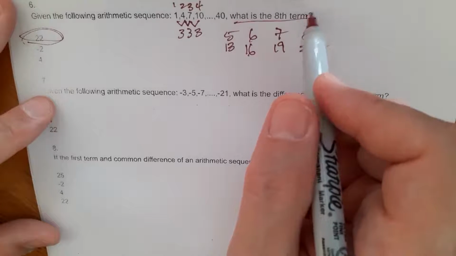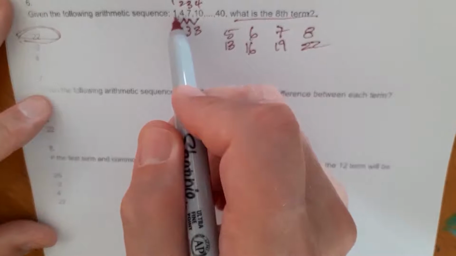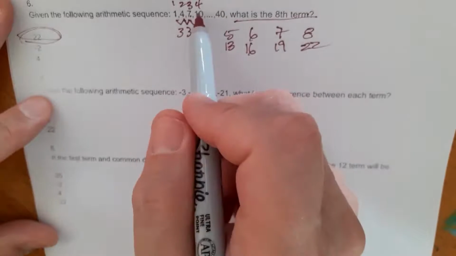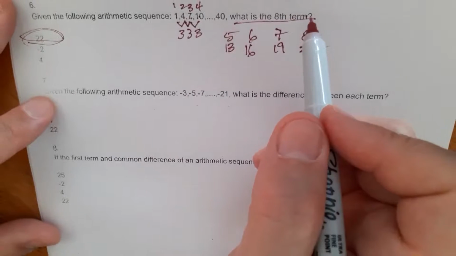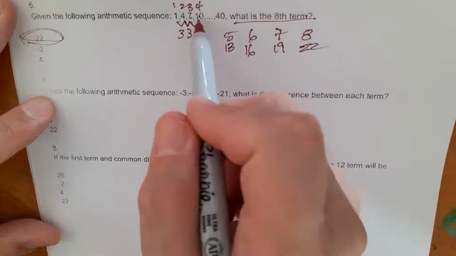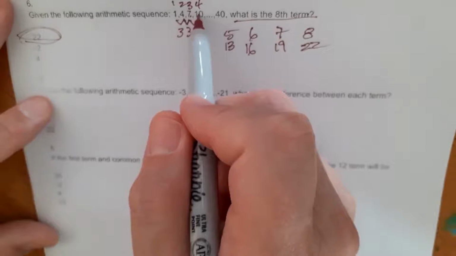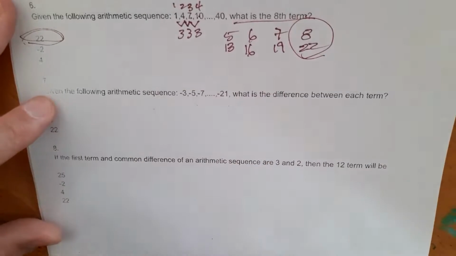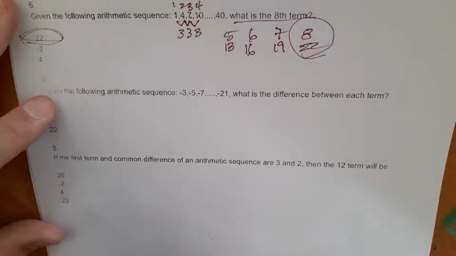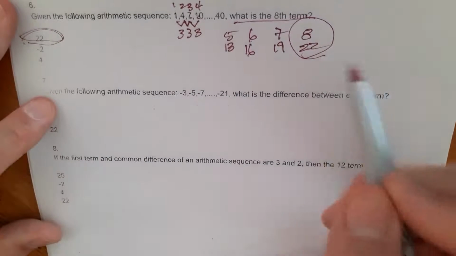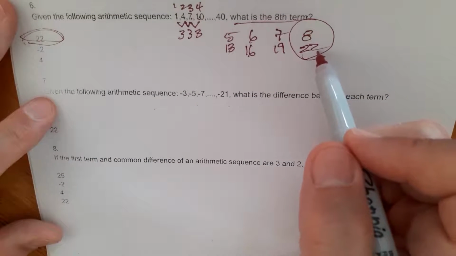Let's do a calculation. Well, the 8th term: 1, 2, 3, 4, 5. So we're at 4 here, and we're going to go on up to 8. We want to go 4 more from this one. 4 times 3 is 12. 12 and 10 is 22. So we can do a little calculation, given we know what the number is between each term. We can just project out ahead and do that calculation that the 8th term is 22.